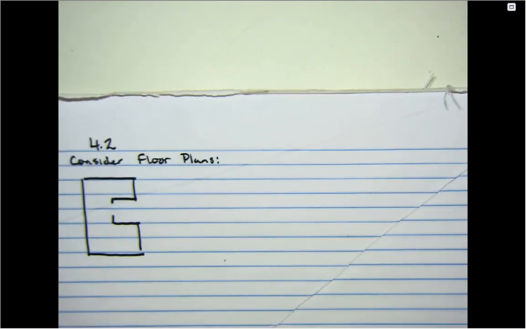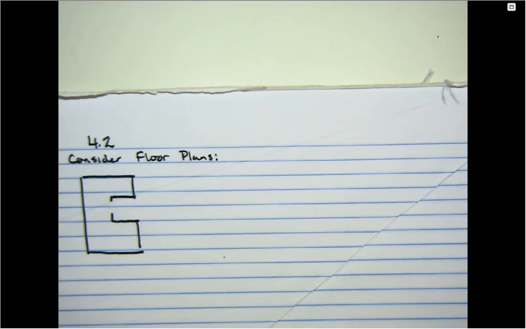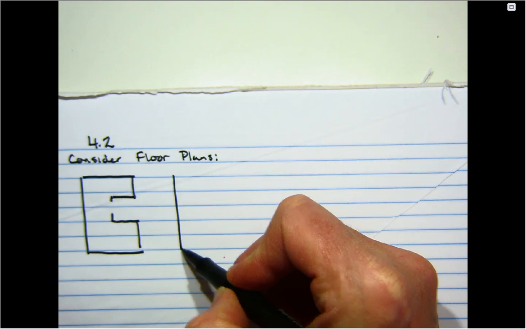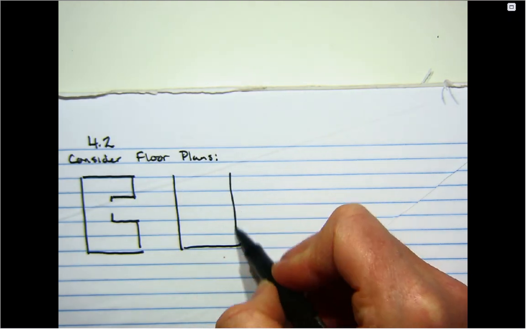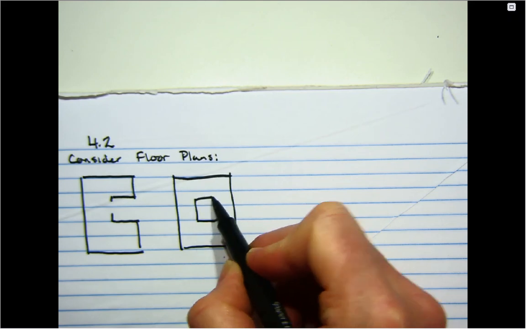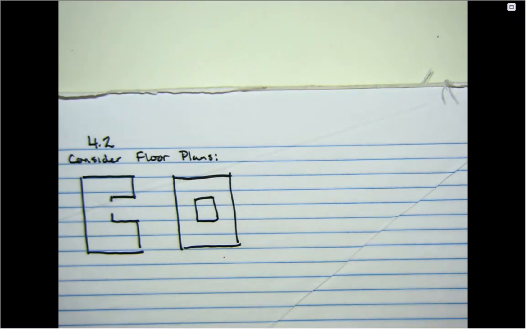So these are supposed to be straight lines. So here's kind of a C-shaped art gallery with kind of a door going on. And here's another floor plan. This floor plan has a courtyard, so there's a nice big cutout in the middle.